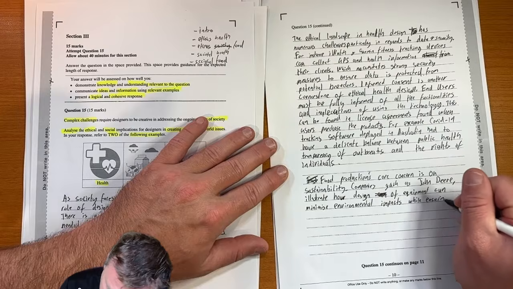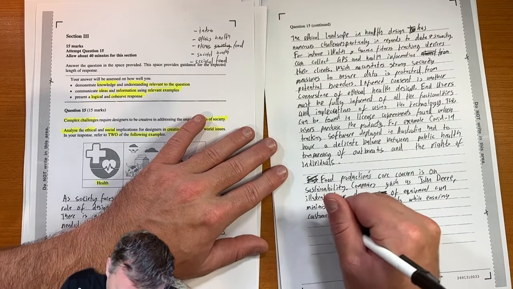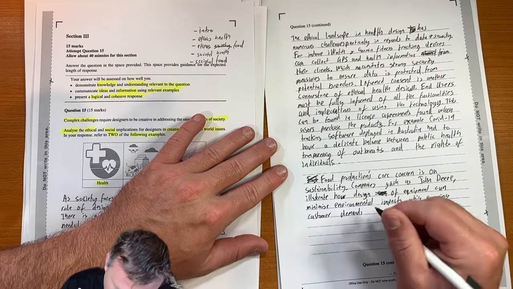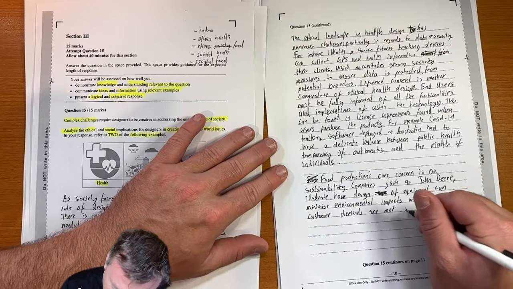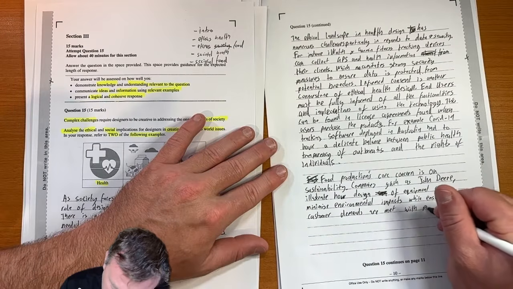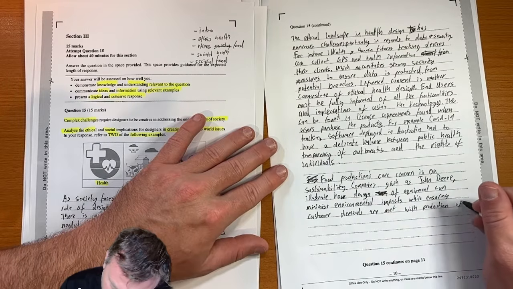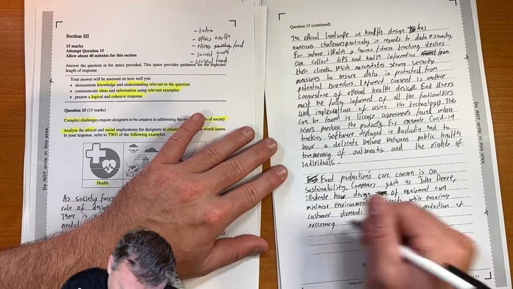Sharing customer food production, necessary food.